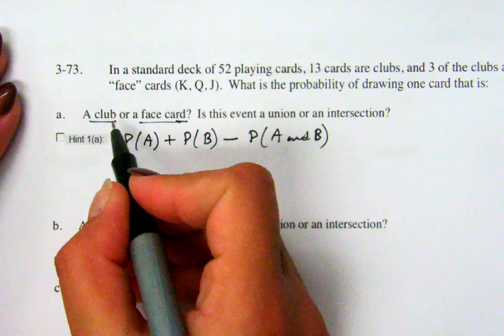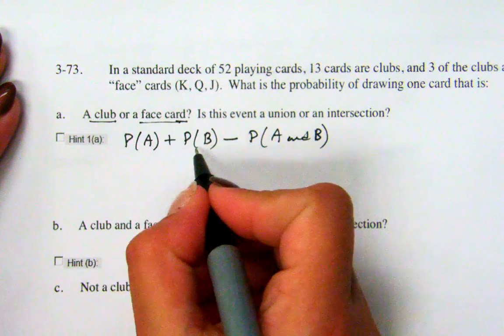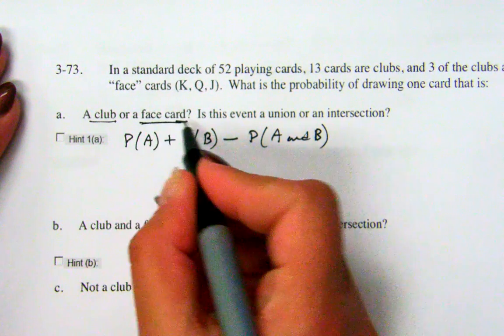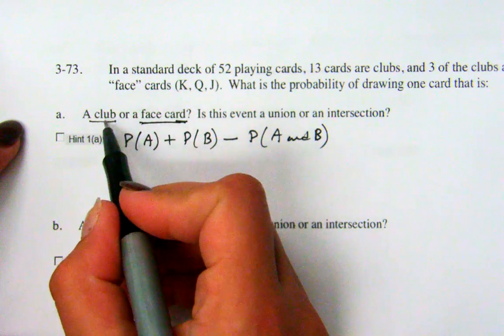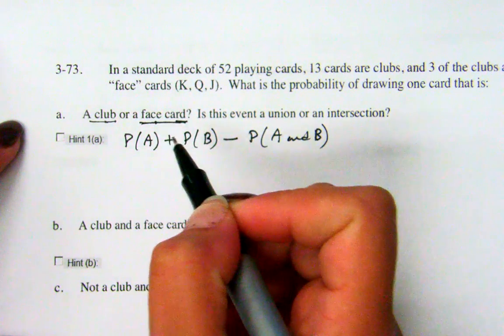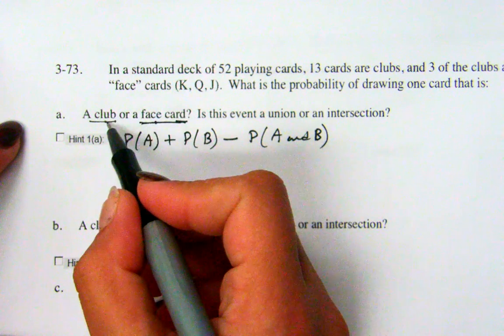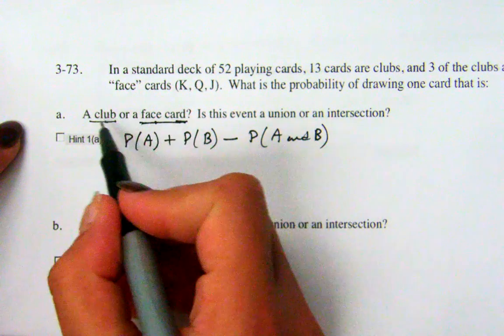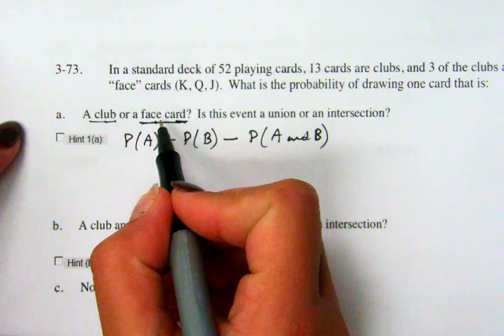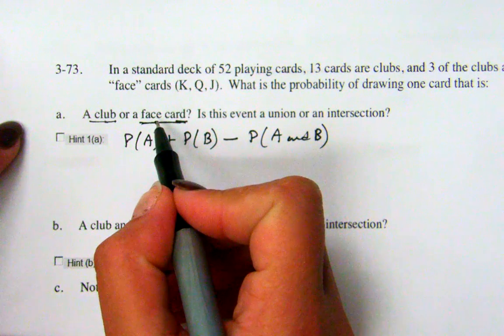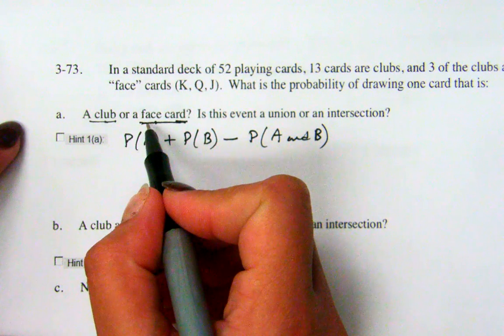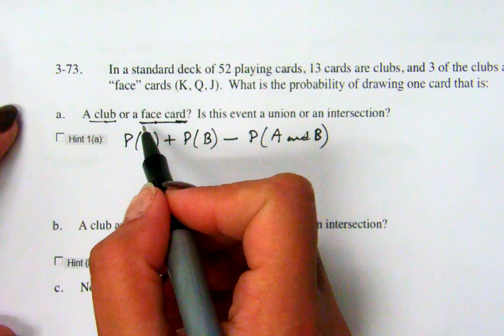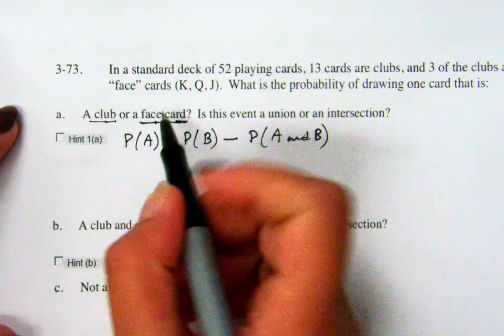You cannot just add 13 plus however many face cards you have, 1, 2, 3, 4, 5, 6, 7, 8, 9, 10, 11, 12. You can't just add 13 plus 12 and then say, oh, okay, that's all of them together, because there are some clubs that are face cards. There are 3 of them that are double. So by not subtracting, you're adding those 3 one too many times.